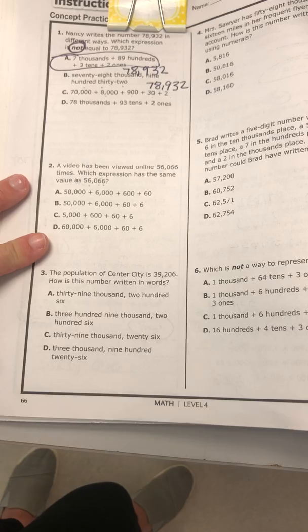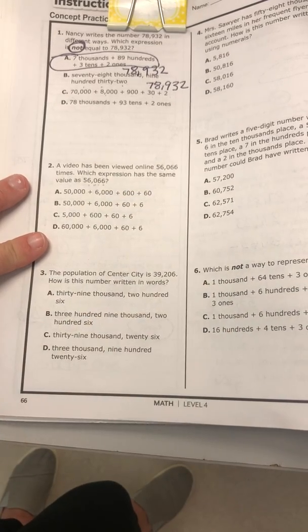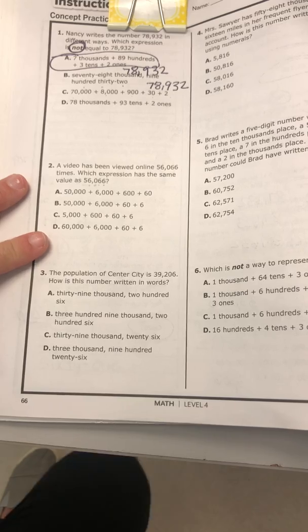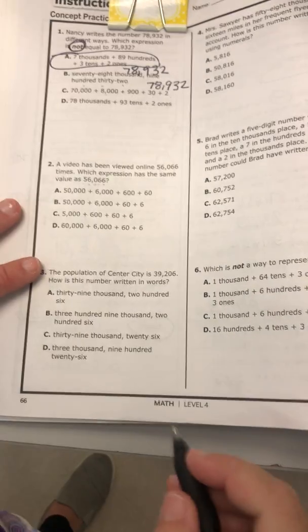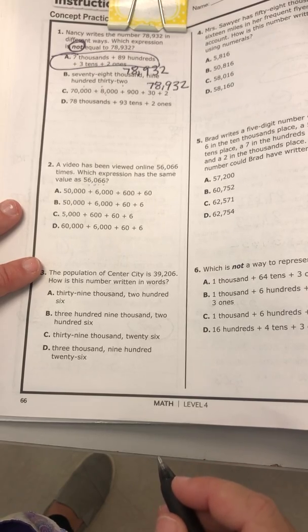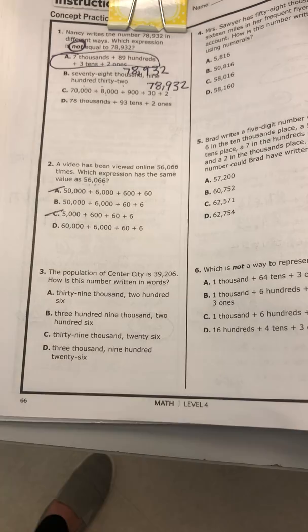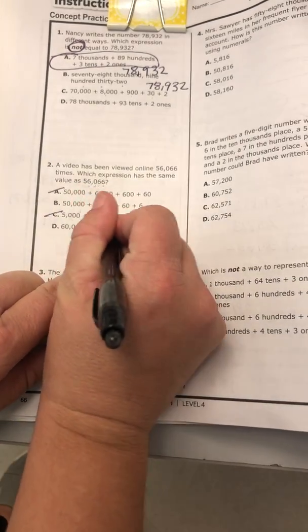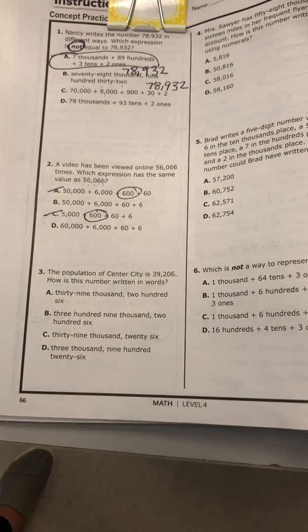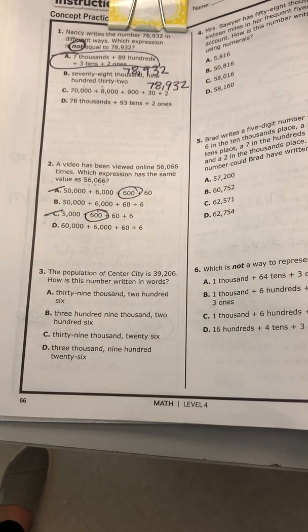Okay? So is there anything in the hundreds place? No. So I can automatically say that A and C are not it, because they have a number in the hundreds place, that's 600, and that would not be it. And that's only 5,000. We need 50,000.